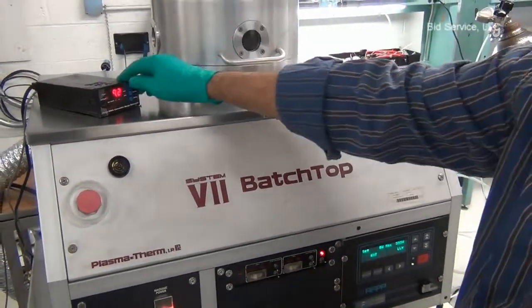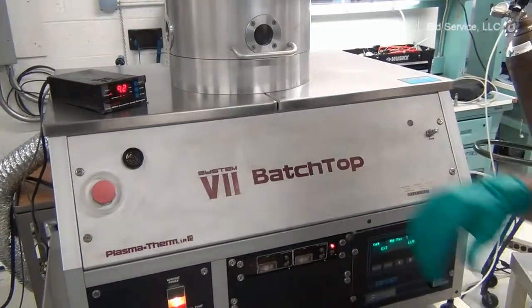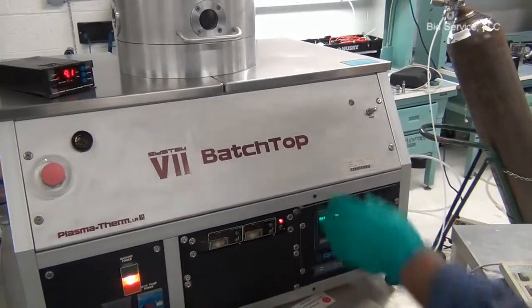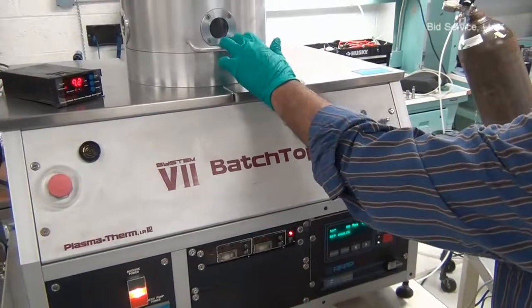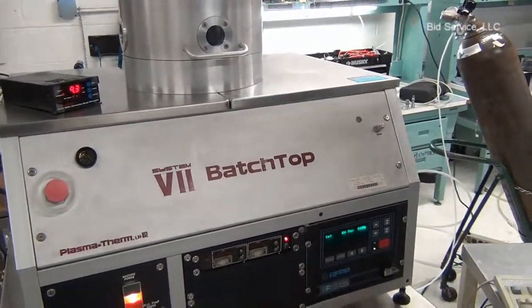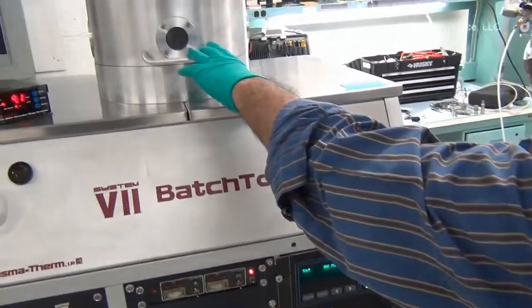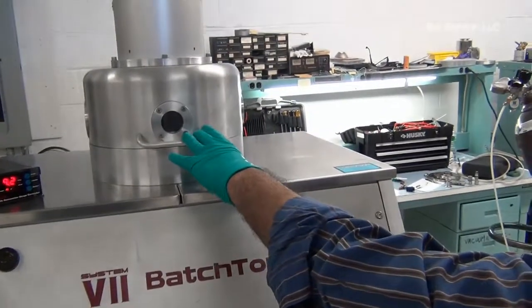And by the way, this gauge is an in-house gauge. I'm just using it to compare the chamber vacuum levels. Normally, it's ideal to leave the chamber under vacuum condition.